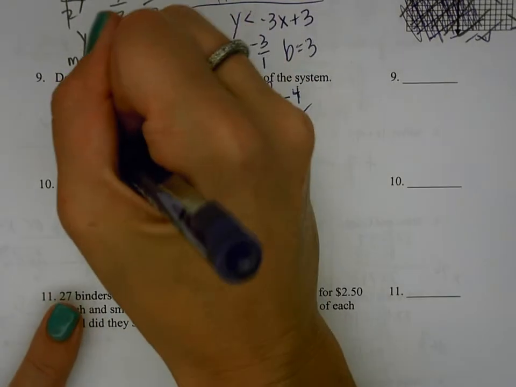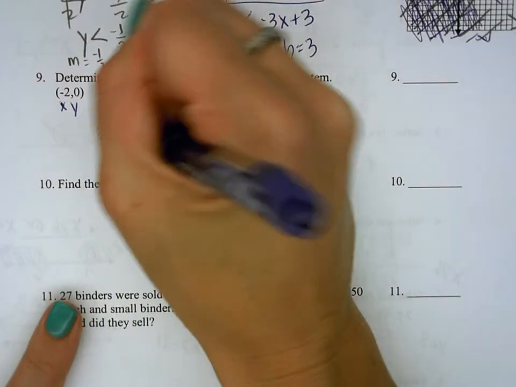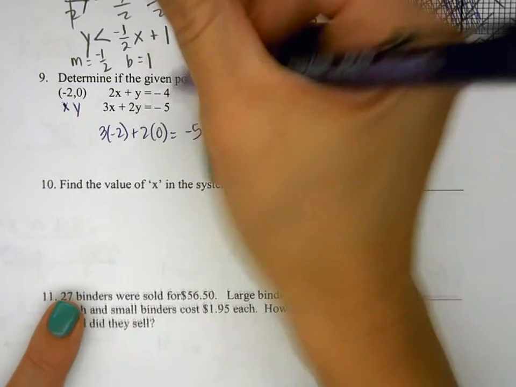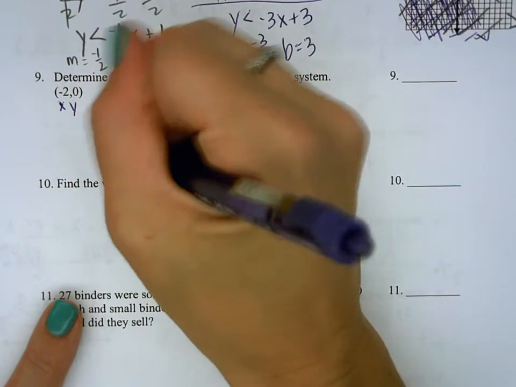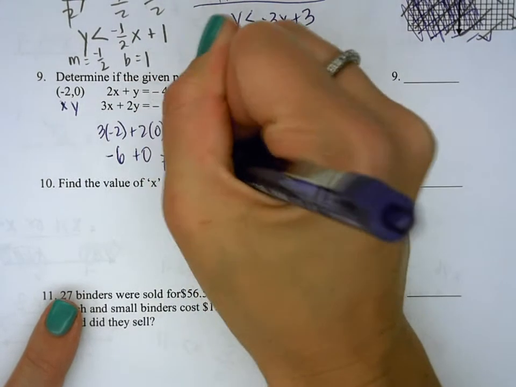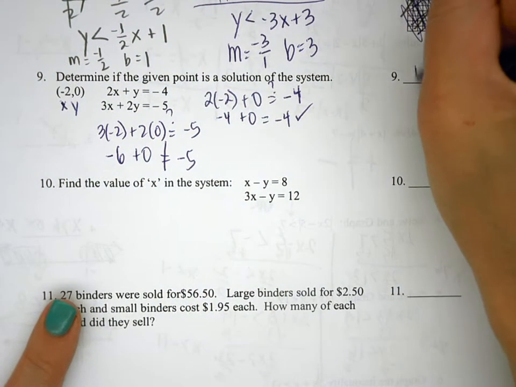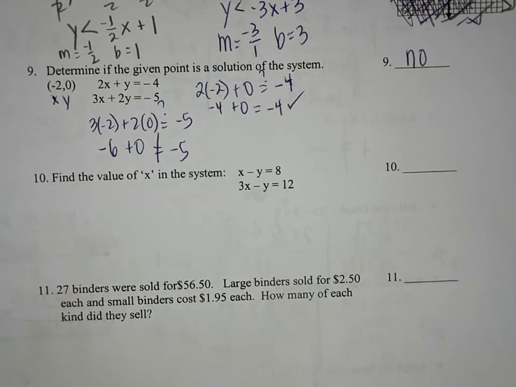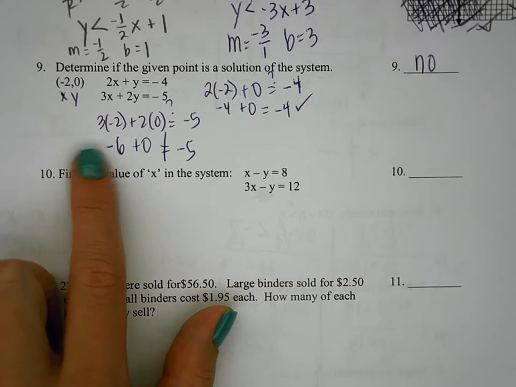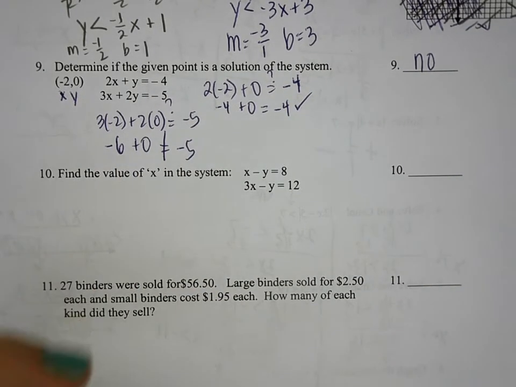So I have 3 times negative 2 plus 2 times 0 equals negative 5. What is 3 times negative 2? 3 times negative 2 is negative 6. Good. And negative 6 plus 0 does not equal negative 5. So the answer is no solution, or no, or false, or whatever you wrote. This is kind of tricky, though, because some people are like, oh, 3 and negative 2 make 5, because you're thinking of adding. But that is multiplying, right?